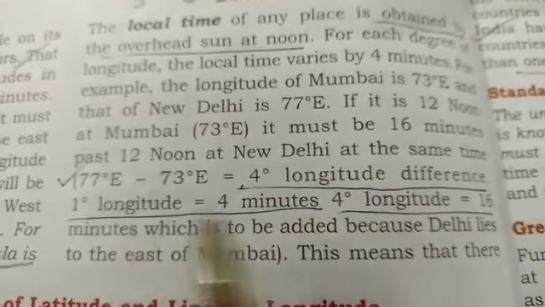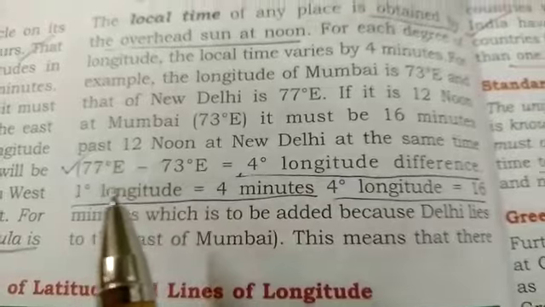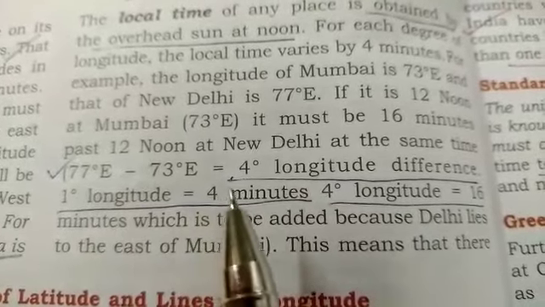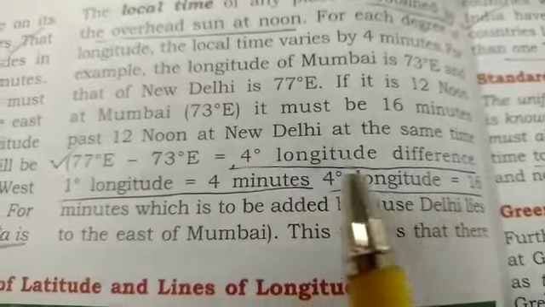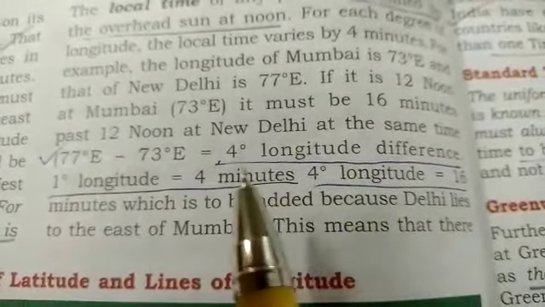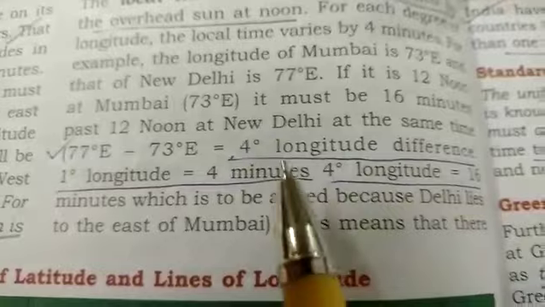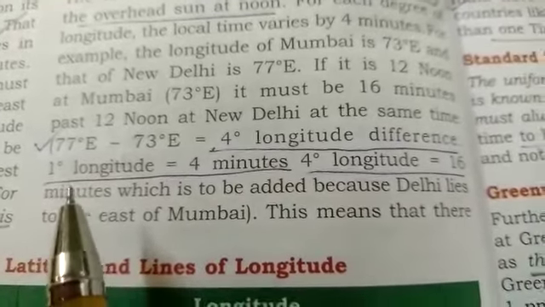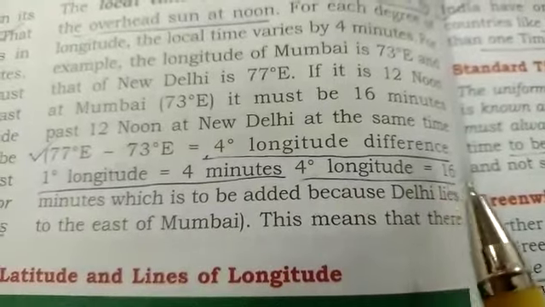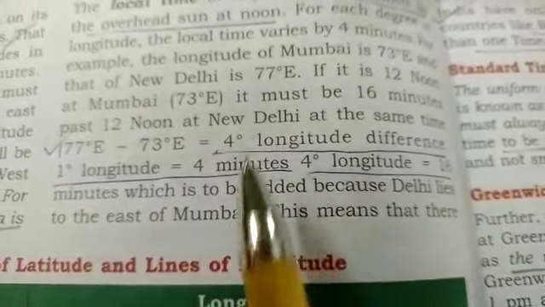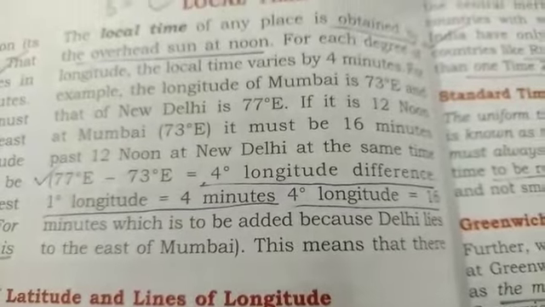Now how it is calculated is given here. 77 degree minus 73 degree is equal to 4 degree longitude difference. So the longitudinal difference between the two places is 4 degrees. Next, for 1 degree longitude, 4 minutes. For 4 degree longitude, 4 into 4, it becomes 16 minutes. So that way, the time differences are calculated.